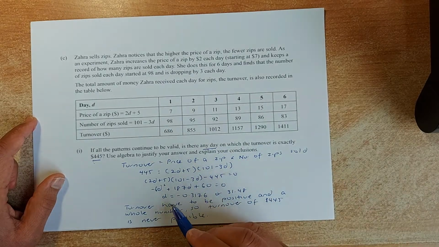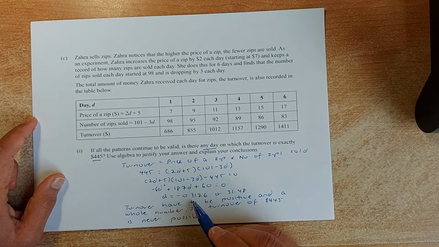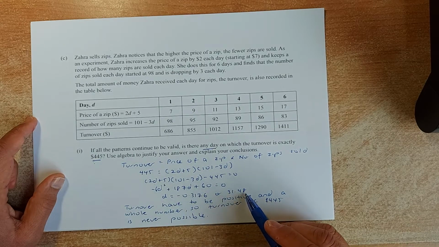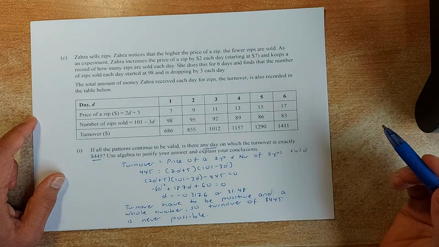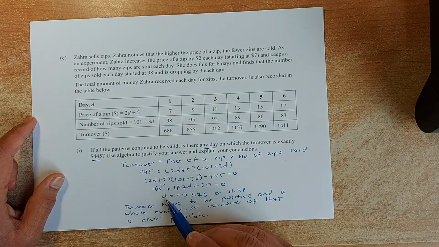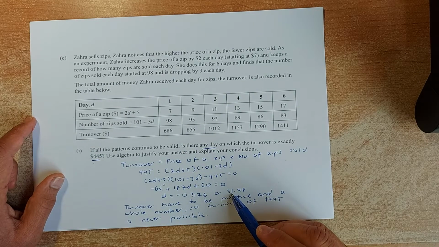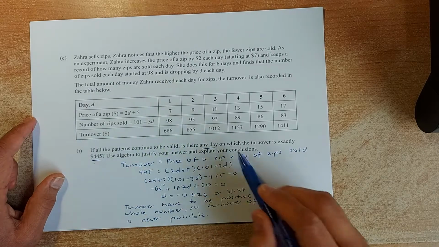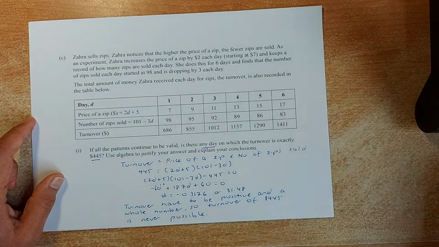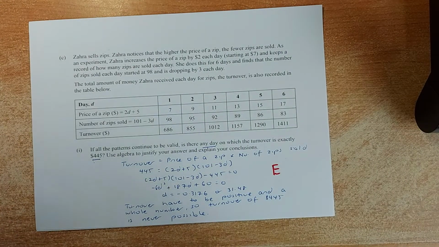Solving it using your calculator under solver, polynomial degree 2, D equals to minus 0.131676 or 31.48. So can it be 445? Answer is no, because D, the number of days, has to be a positive whole number, so this is not possible. If you can answer this, that will give you an excellent.